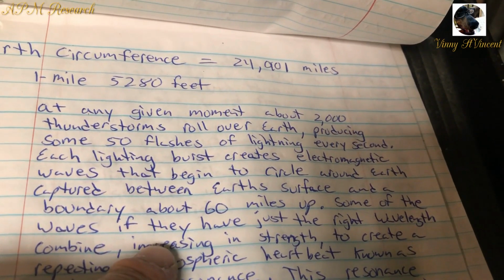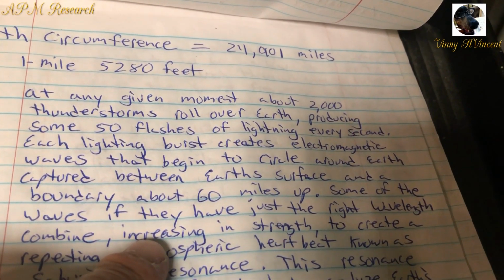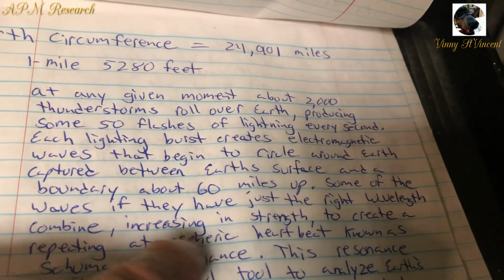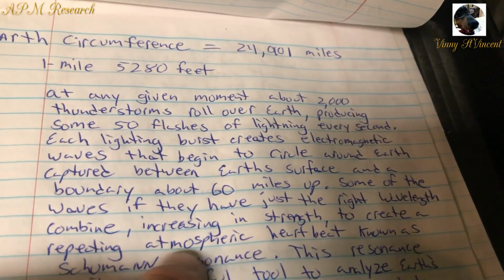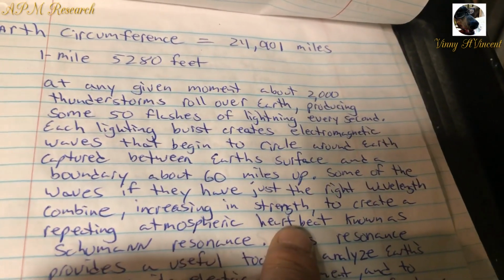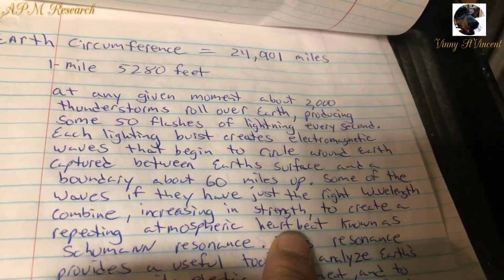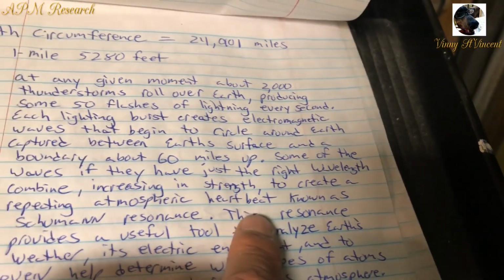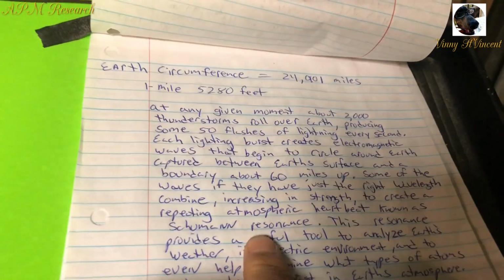Some of the waves, if they have just the right wavelength, combine, increasing in strength to create a repeating atmospheric heartbeat. Earth's heartbeat. That's what we're going to talk about, known as the Schumann.